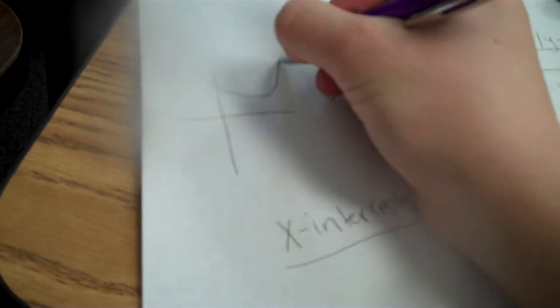Okay, the only other thing is, can I get my x-intercepts from my equation? We're going to talk about that in a little bit. That's kind of our goal today. The other thing is, what if I have a graph like this? What do you notice about that one? How's that different than this one? If you notice, there's no x-intercept.